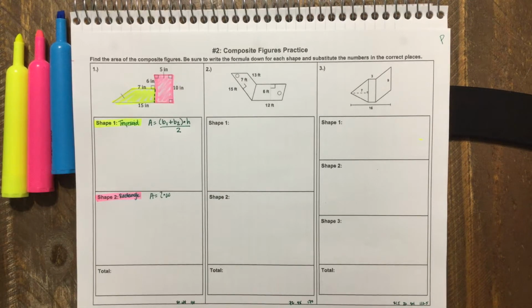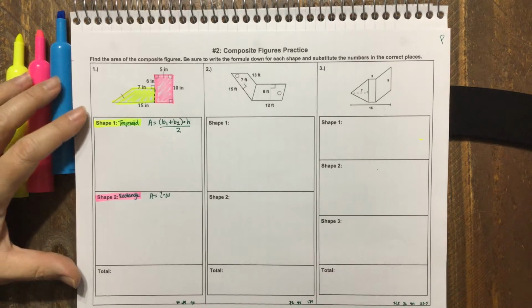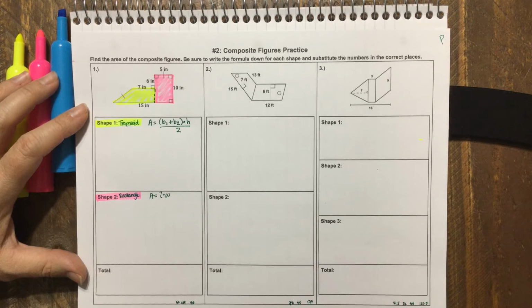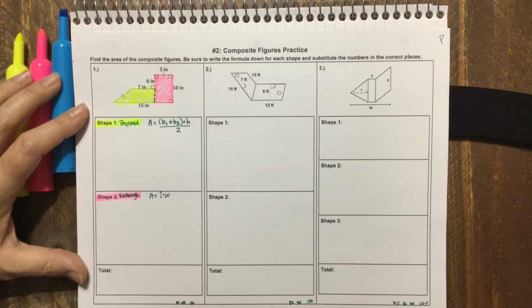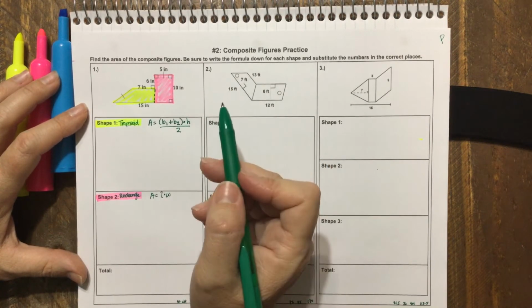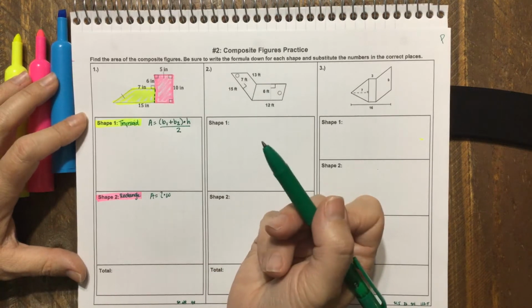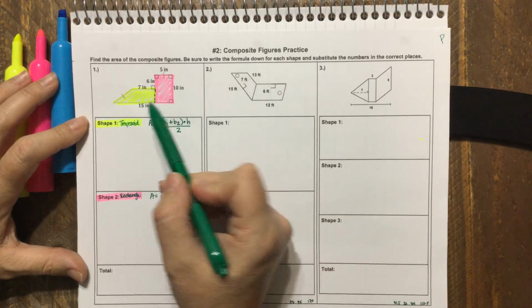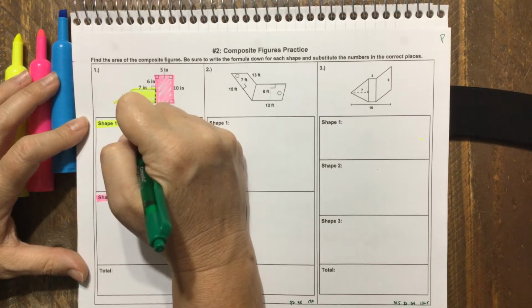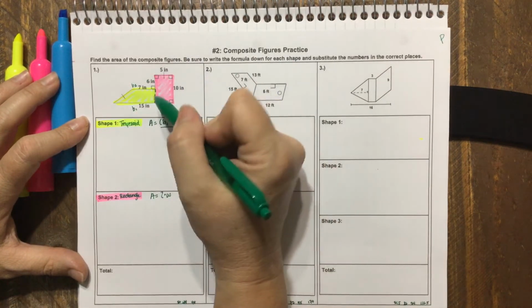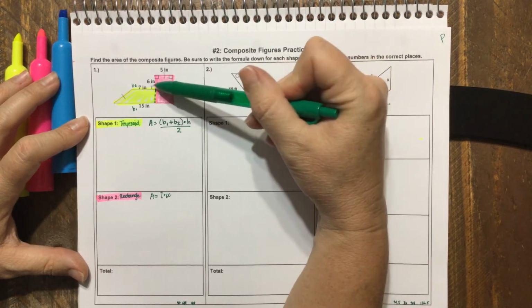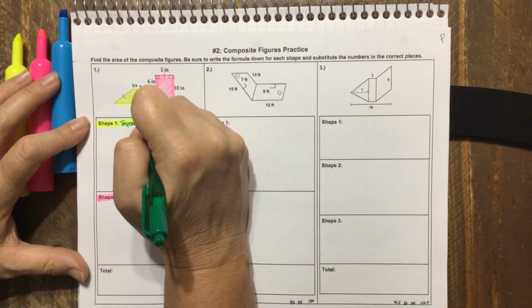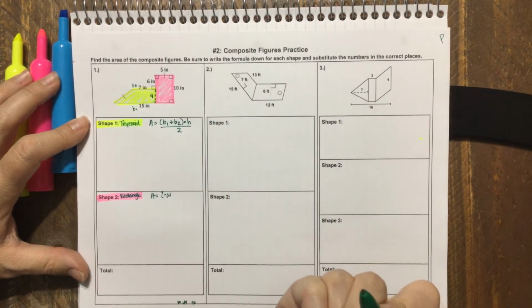We're going to use base and height for our triangles and trapezoids, but for our rectangles, we're going to stick with length times width because we're doing volume later on this week, and I don't want you to be confused. Remember, they mean the same thing in terms of finding the area. So we're looking at shape 1. We have a base 1 and a base 2, but I don't have a height here. What they give us, from here to here is 10, and from here to here is 6. So my height here has to be 4.